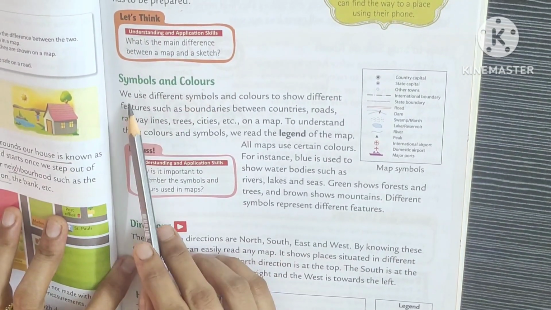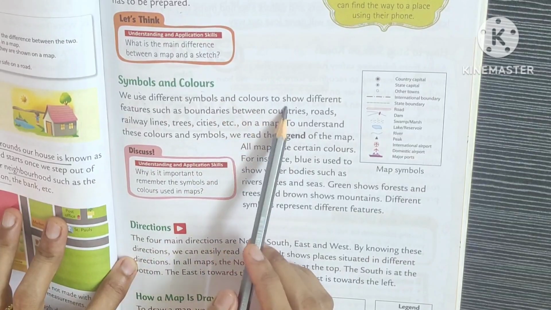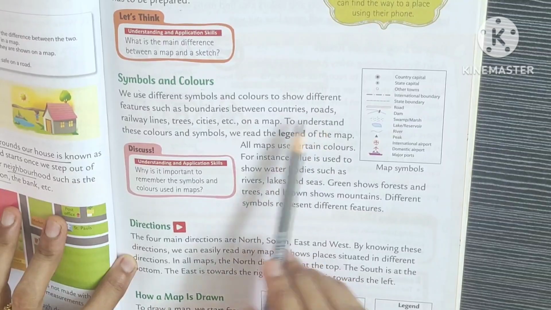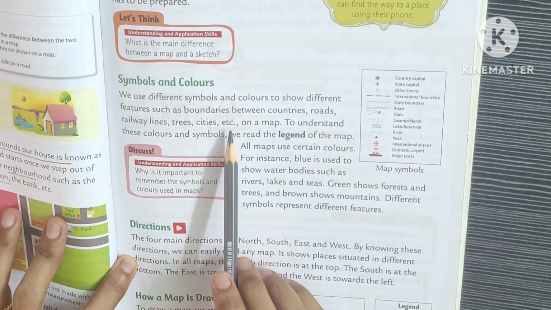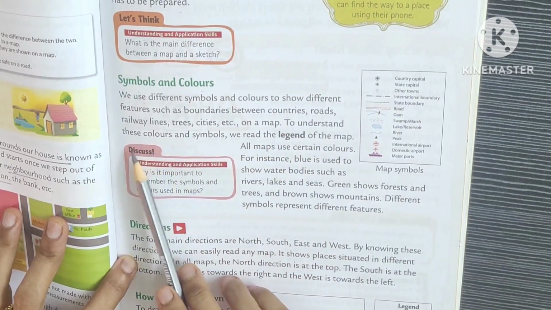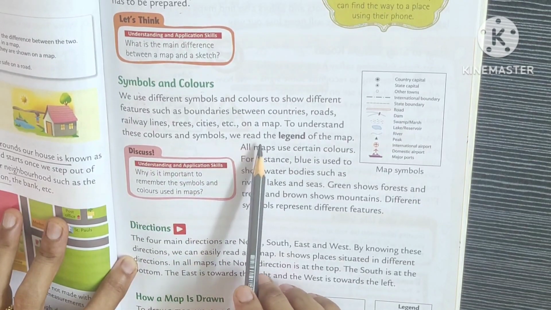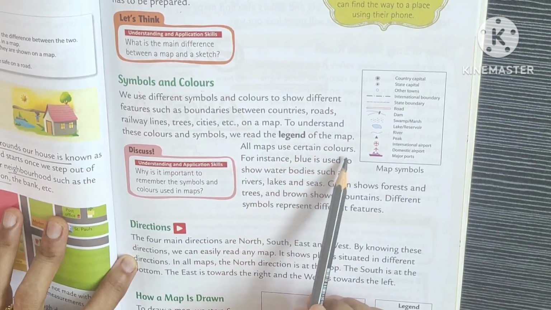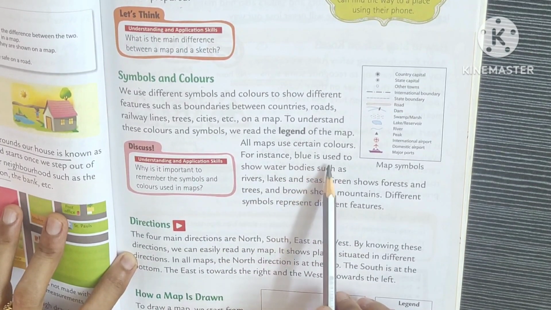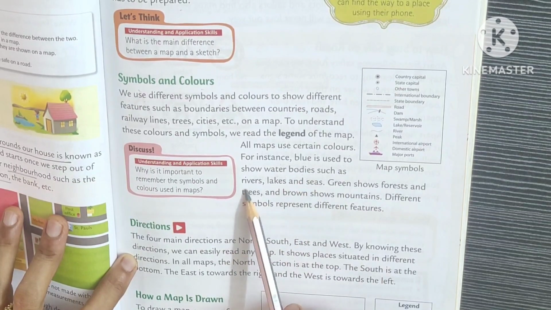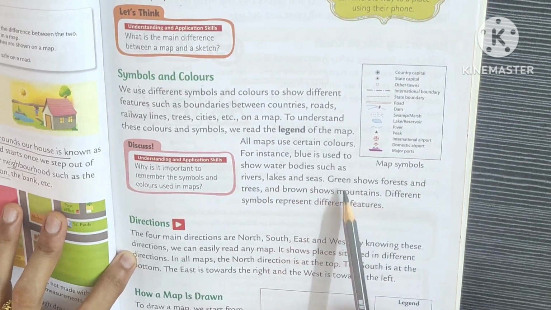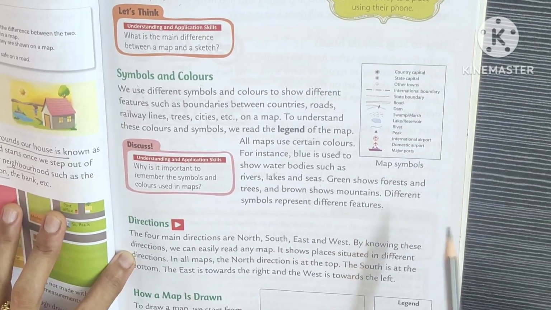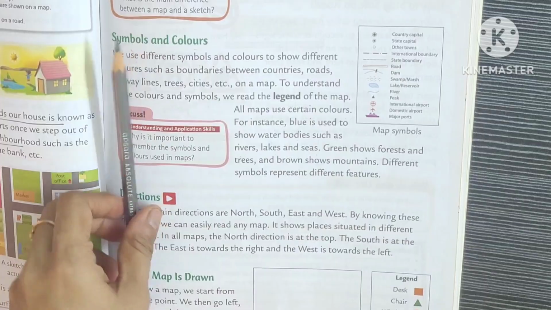Symbols and colors. We use different symbols and colors to show different features such as boundaries between countries, roads, railway lines, trees, cities, etc. on a map. To understand these colors and symbols, we read the legend of the map. All maps use certain colors. For instance, blue is used to show water bodies such as rivers, lakes, and seas. Green shows forests and trees, and brown shows mountains. Different symbols represent different features.